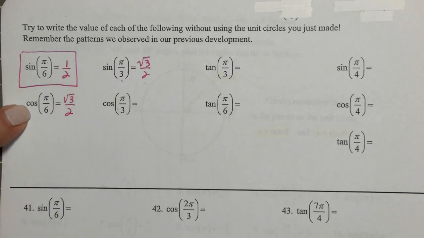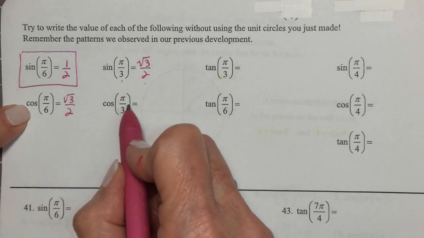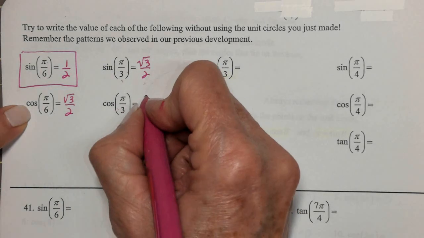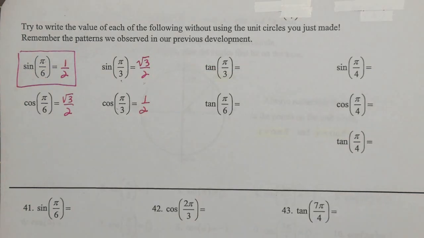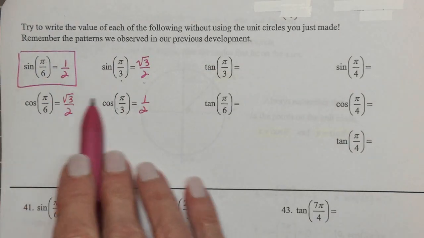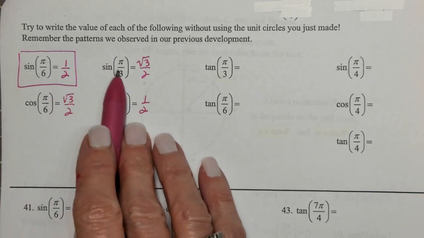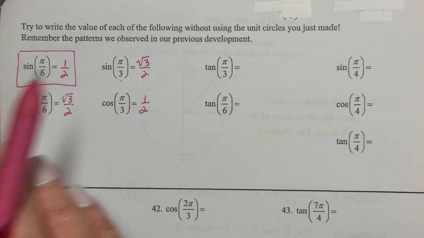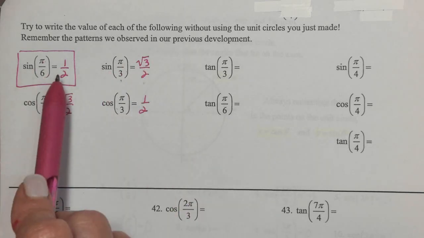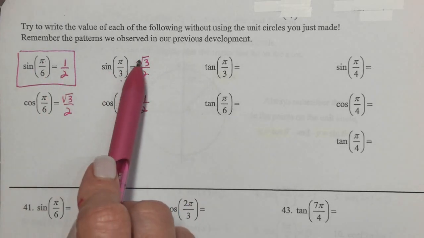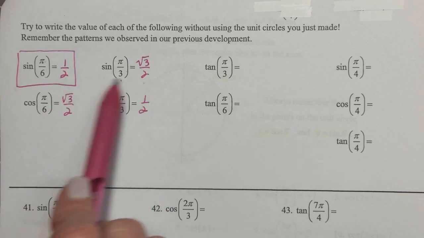It's the square root 3 over 2. Cosine of pi over 3, 1/2. Okay? If I know these, or can get these, then I can go to any quadrant and just use my signs. All I do is memorize this one, and I know that square root 3 over 2 goes with it.